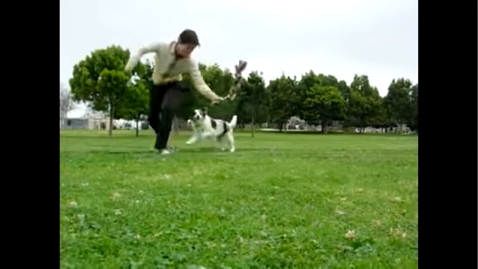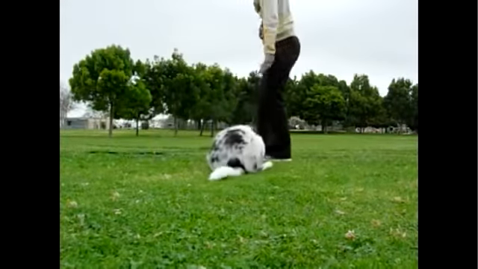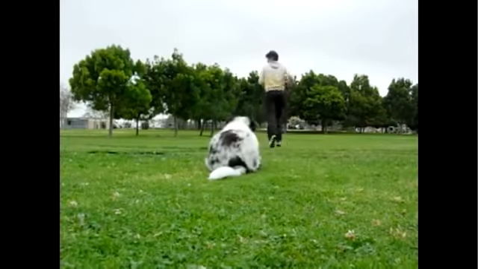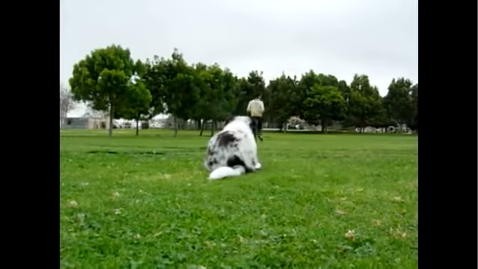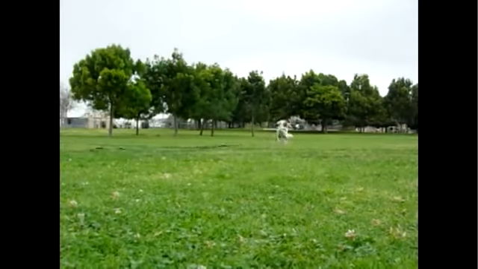By using back chaining and teaching the release cue first, it makes raising criteria much easier and much faster. The puppy never knows whether she's going to get to run after me and play with the Tug toy, whether I'm going to return and give her a treat, or whether I'm going to go back, release her, and then we're going to go for a walk and she can sniff the bushes.